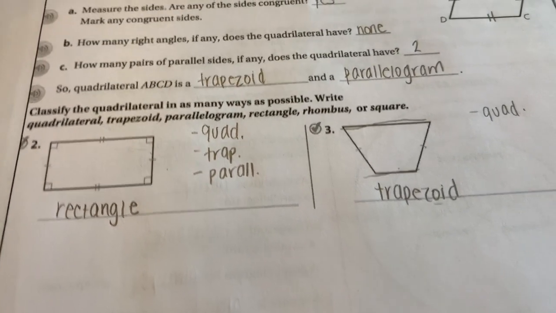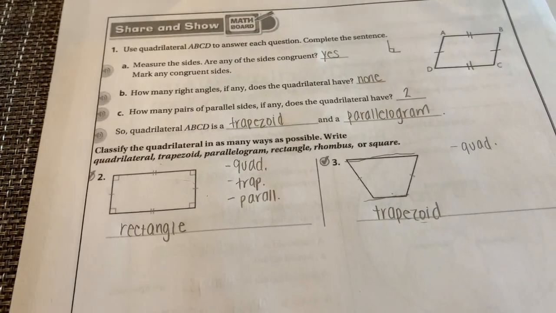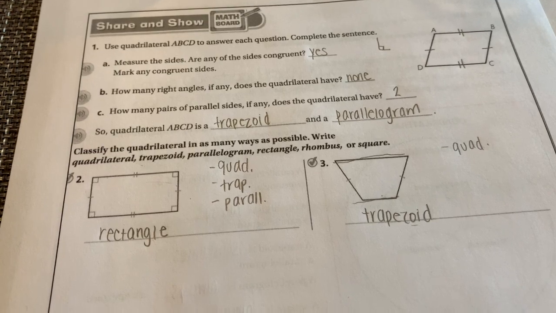All right, guys, have fun with this. I know it's a little bit trickier than the others. Just keep your Venn diagram or your chart handy to help you classify. Okay, have fun.